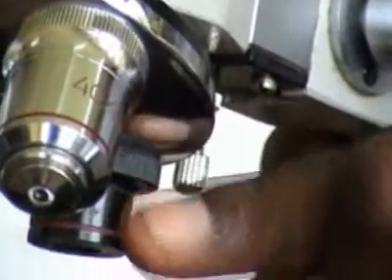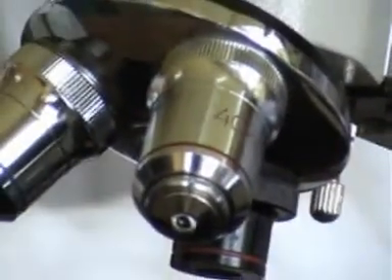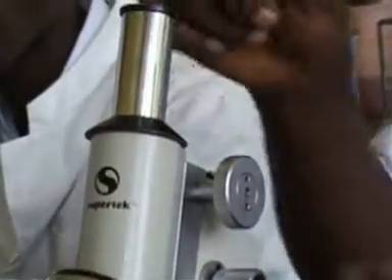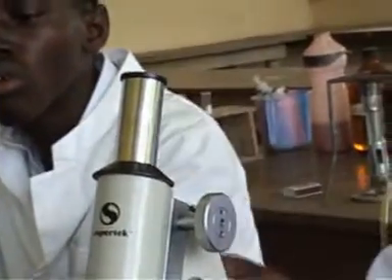It means that if you are observing an organism using this small lens, which has a magnification of 4 times, and this eyepiece, which is 10 times, it means that what you are going to see has been increased or magnified 4 times 10, which is 40 times.